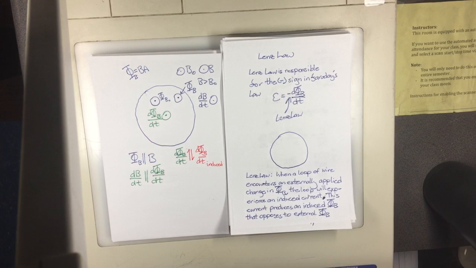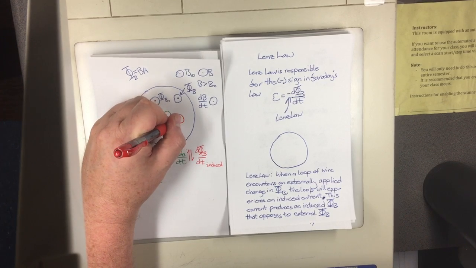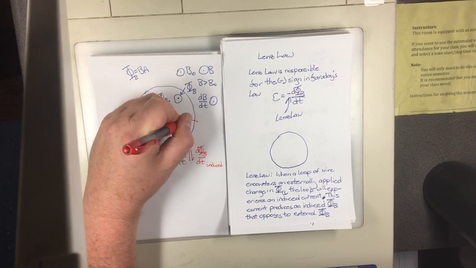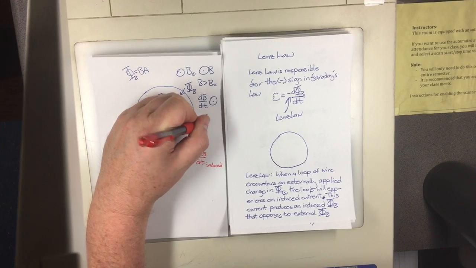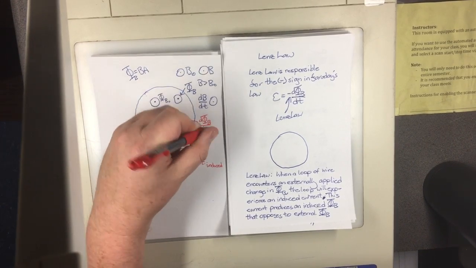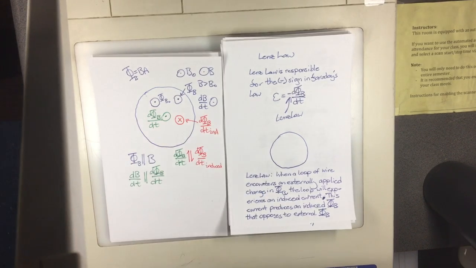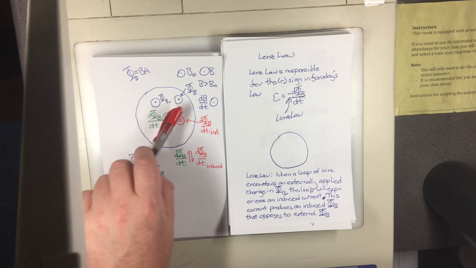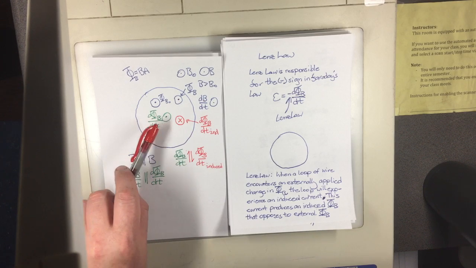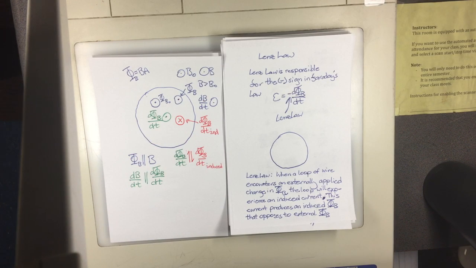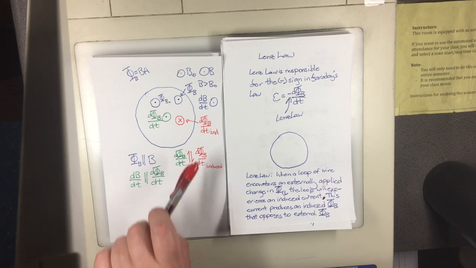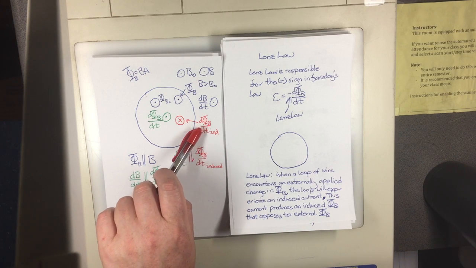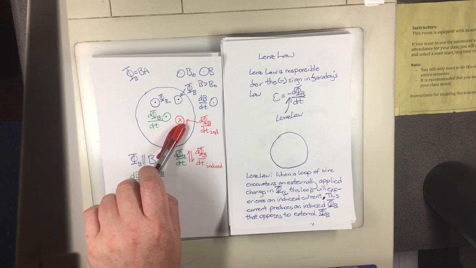And I'm going to do the induced parts in red. So the induced has to be in. The magnetic field is out. The magnetic flux is out. It increases, so the change in magnetic flux must be out as well. So the change in magnetic flux with respect to time that's induced must be in.